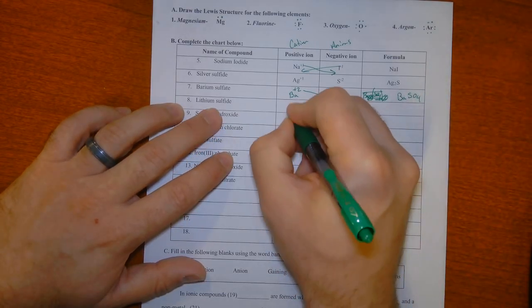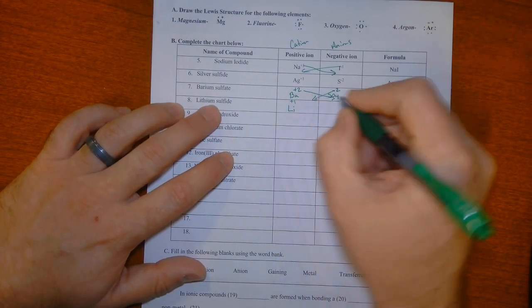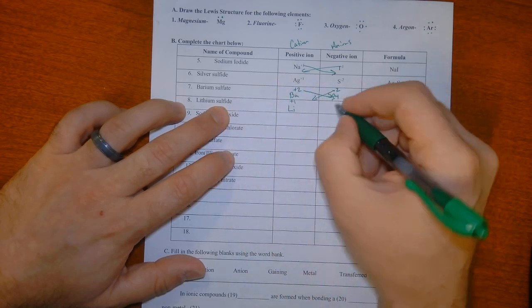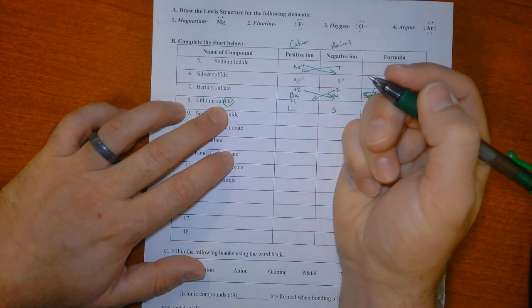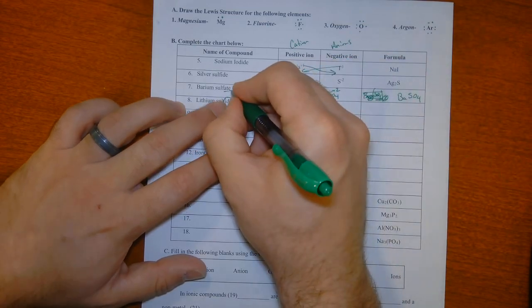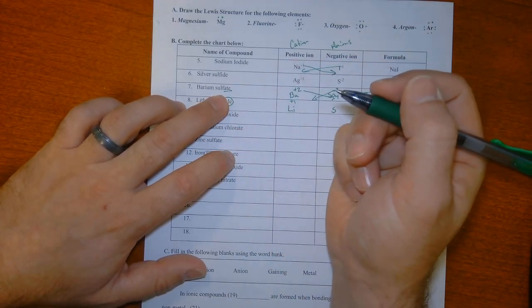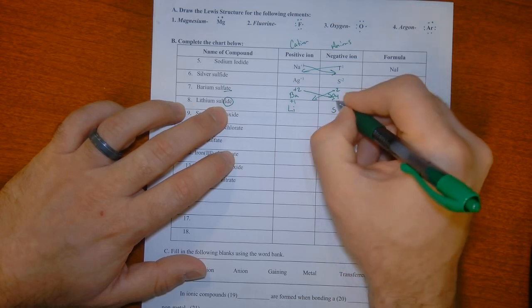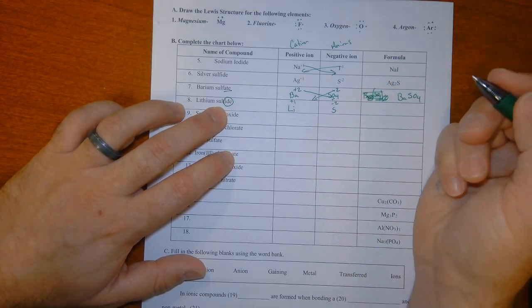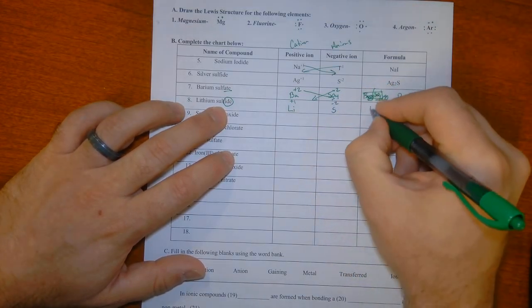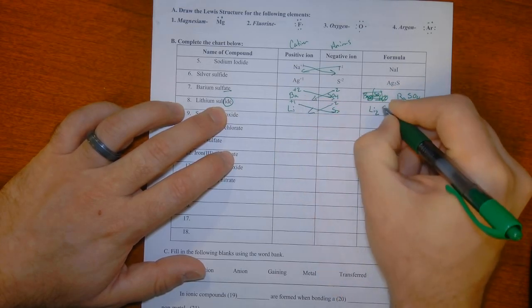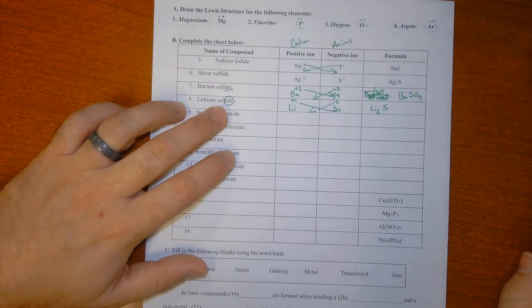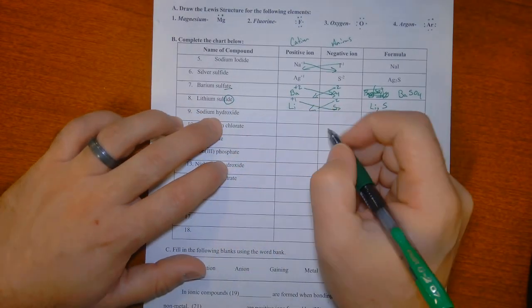Next one, lithium is a +1. Sulfide is just sulfur. Okay, this ends in ide, so it'll be sulfur. I knew that S comes from the periodic table, not a polyatomic ion, that's why I didn't go to my list. So sulfide is a -2. When I put those together, I get Li, cross them down, I get Li2S.